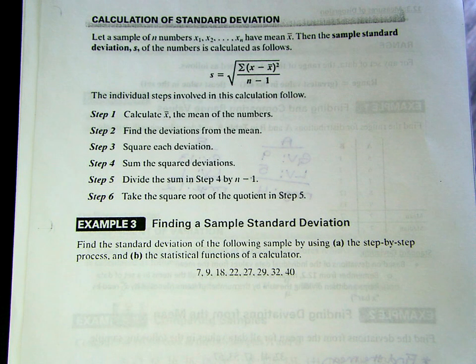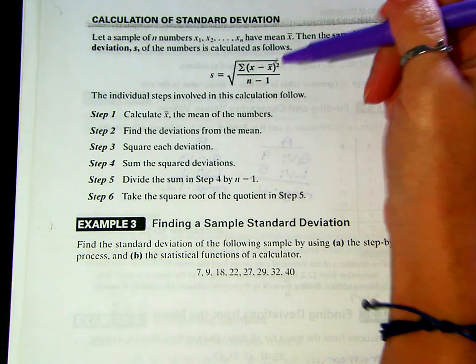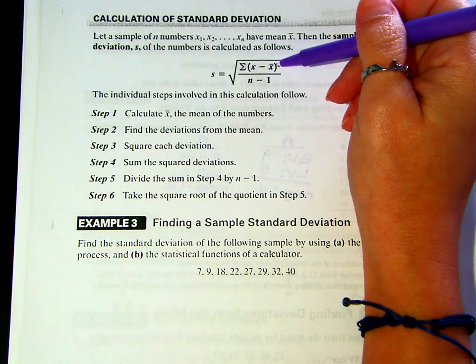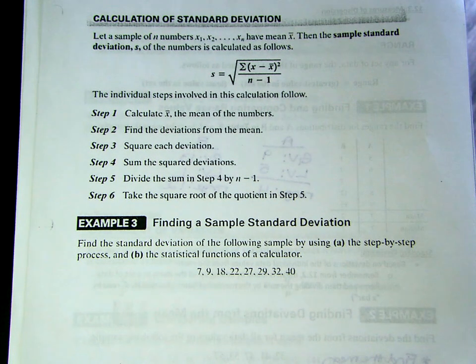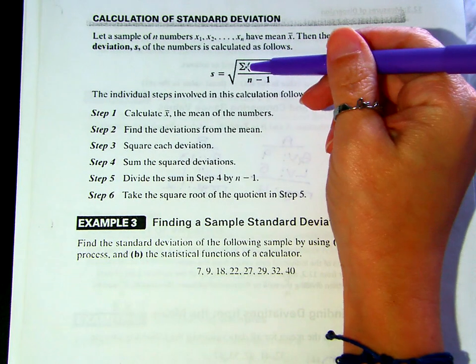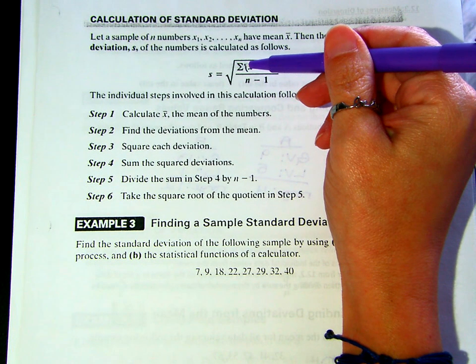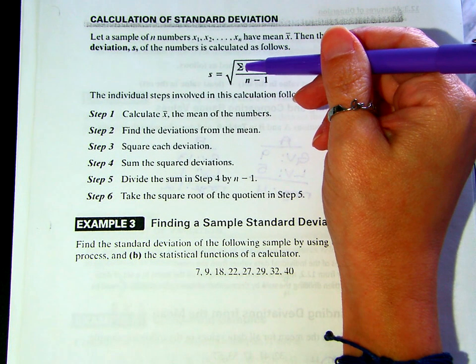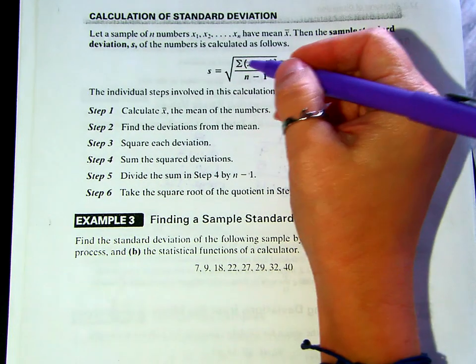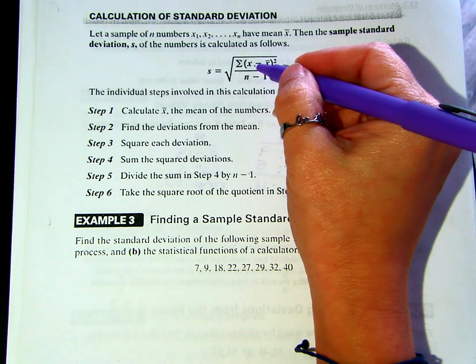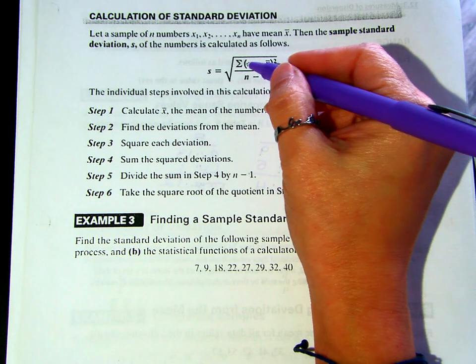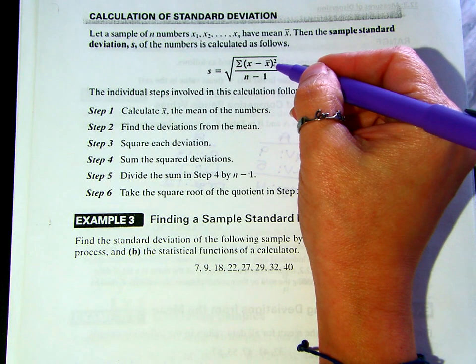And that looks terrifying. Because we've got this symbol that looks weird. There's lots of numbers, lots of letters, lots of blah. So this is called sigma. This means the sum of. So this means we're going to take the sum of all that's in here. Now, what's interesting is all that's in here, this x minus x bar, that's the deviations.